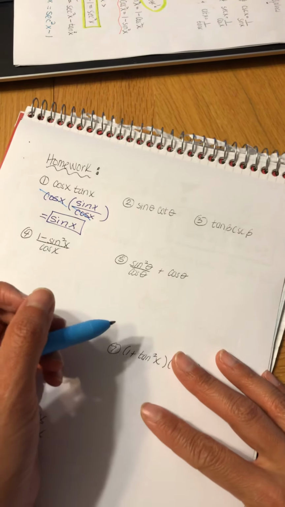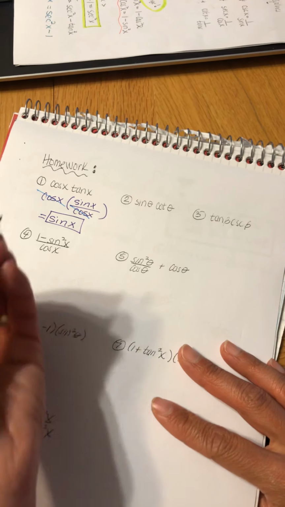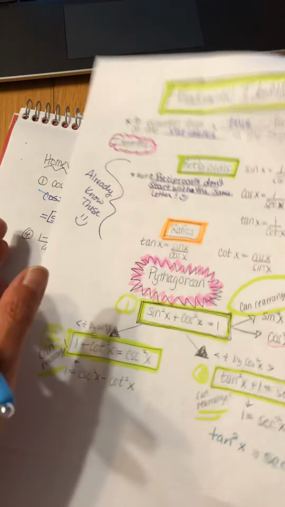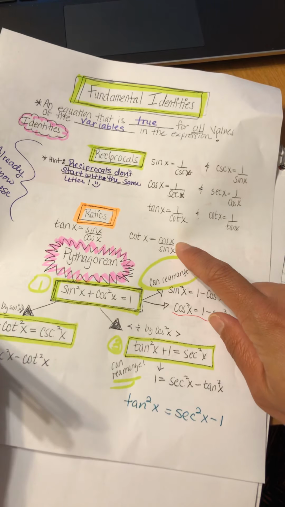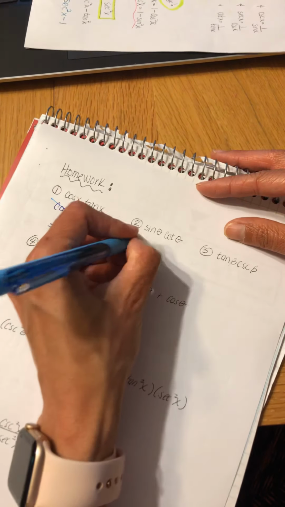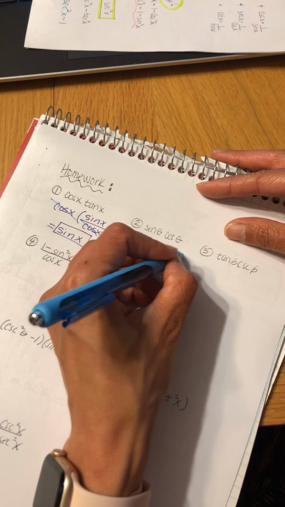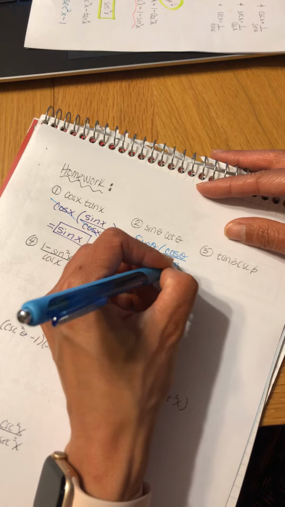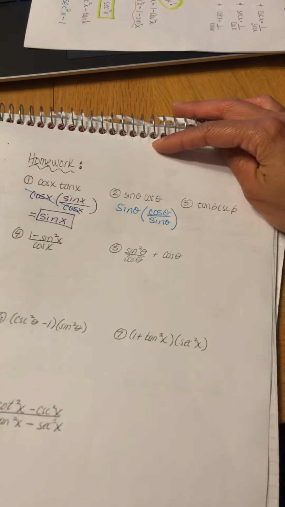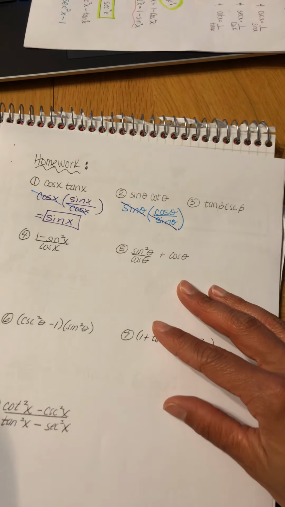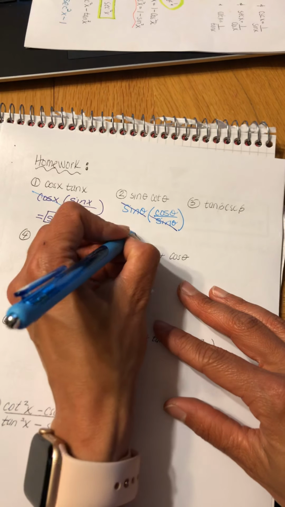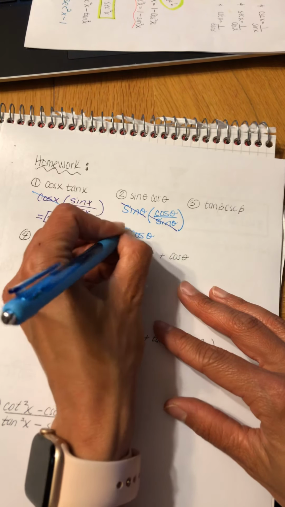Number two, sine theta times cotangent theta. Well, cotangent is the reciprocal of tangent. It's cosine over sine. So sine theta, I'm going to replace cotangent with cosine theta over sine theta. And hey, look at that. Sines cancel. So all we have left is cosine theta.